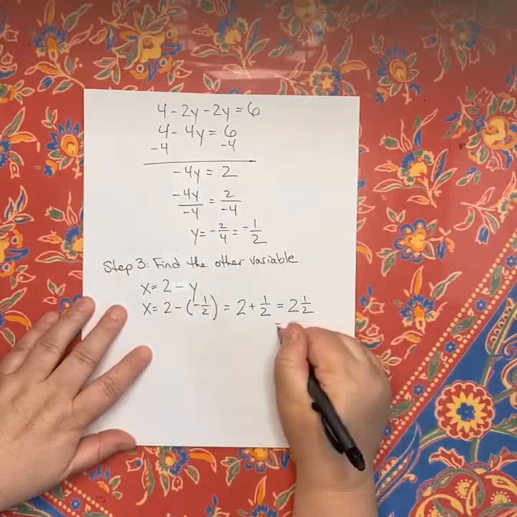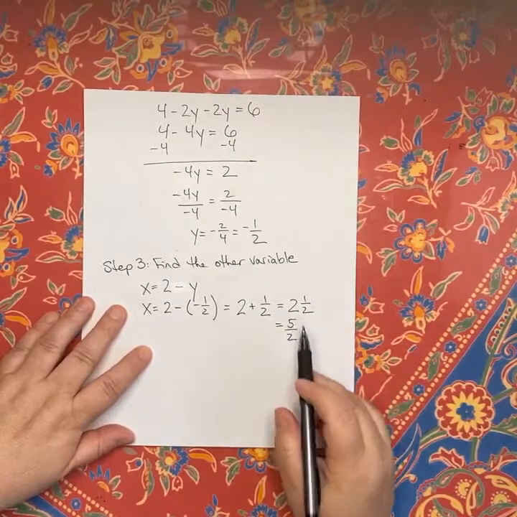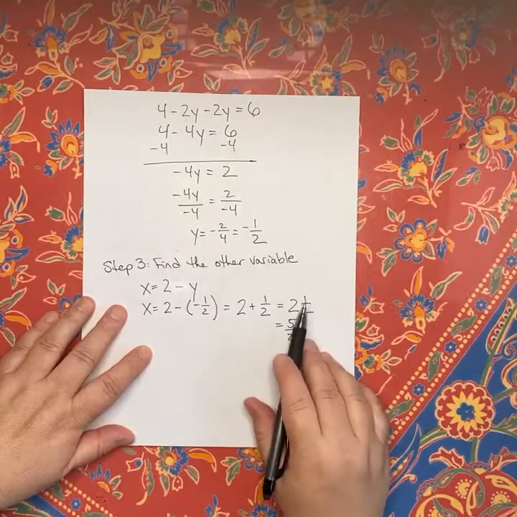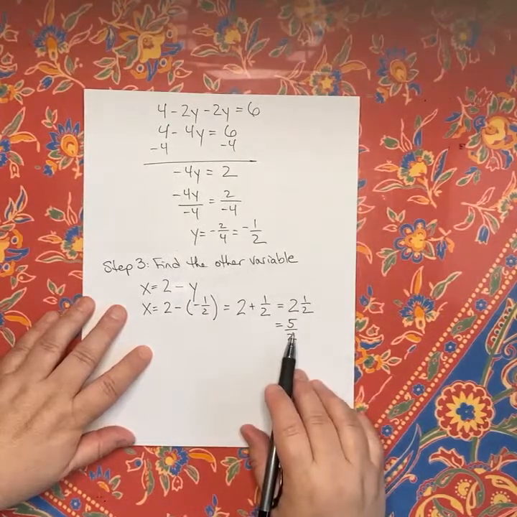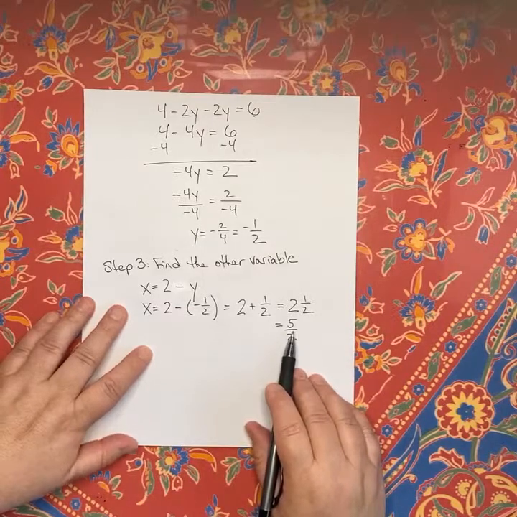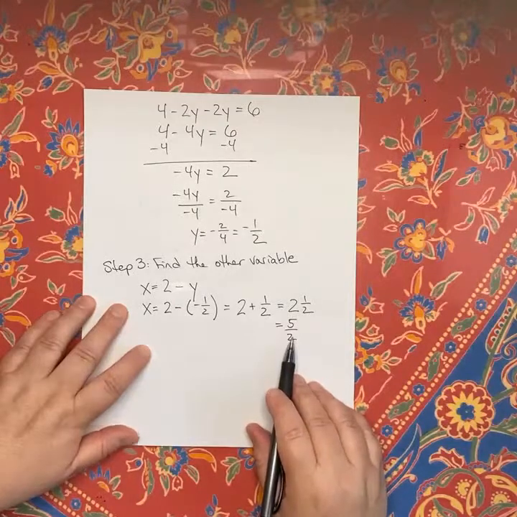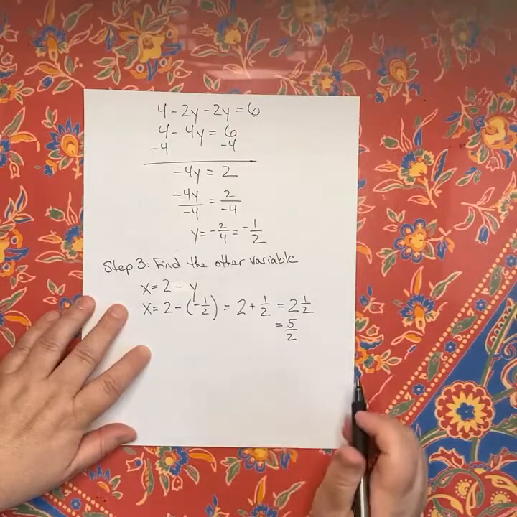Or you can convert it to 5/2. Now, if you're not sure how to get from a mixed number to an improper fraction, then there are some videos. We went through it before in the very first chapter, or come talk to me or talk to a tutor. Okay, so I can switch to that.